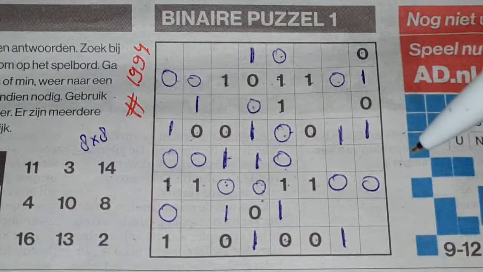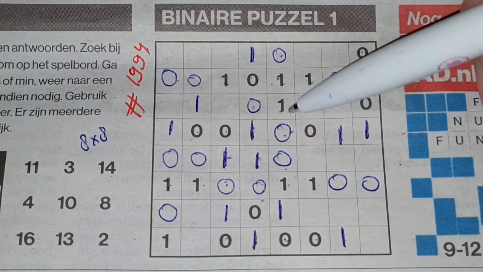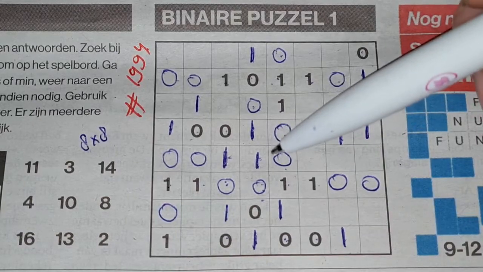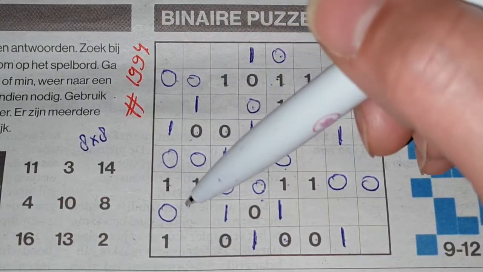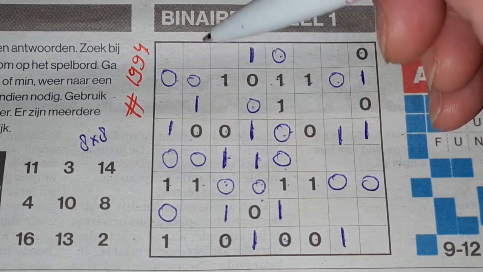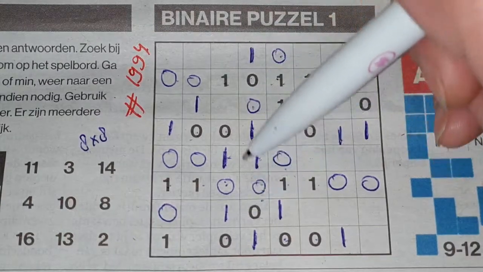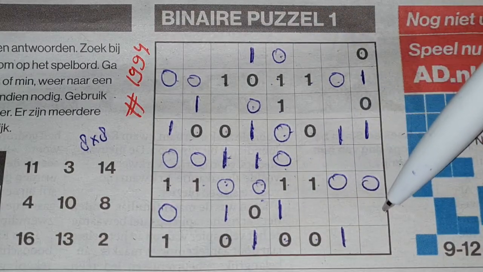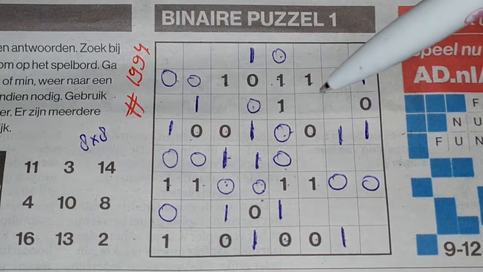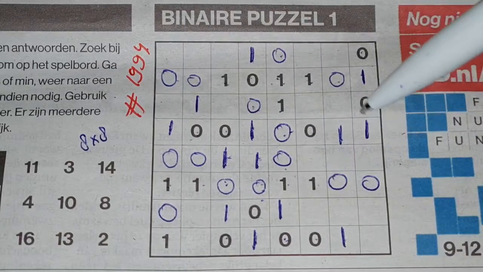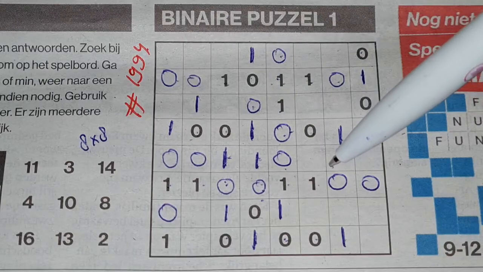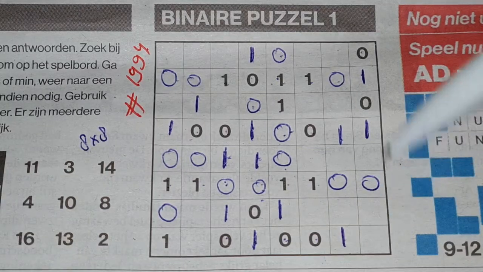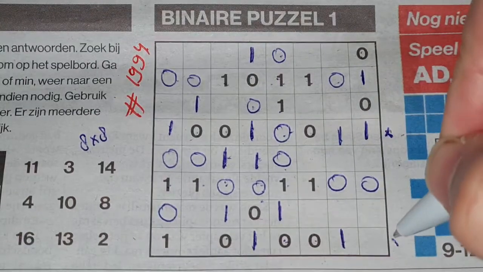Alright. Let me see. 1, 2, 3. Need to compare. Oh, 10. Double O. This and that one.